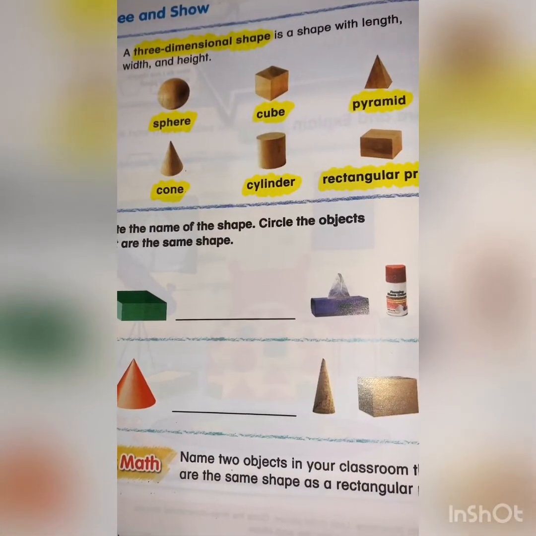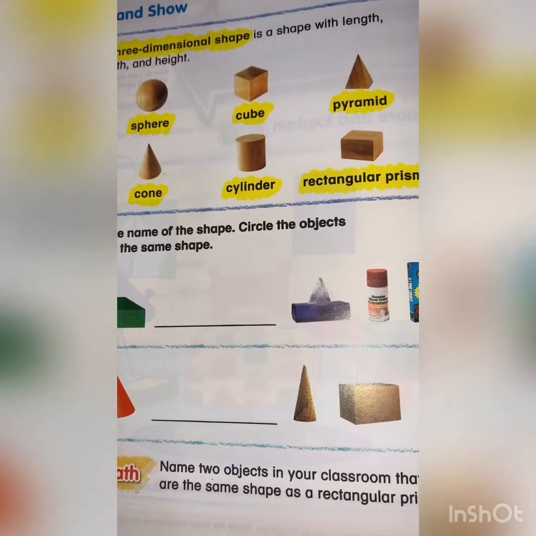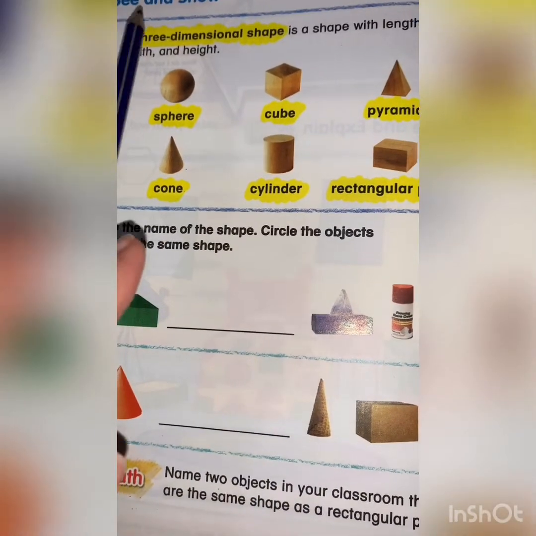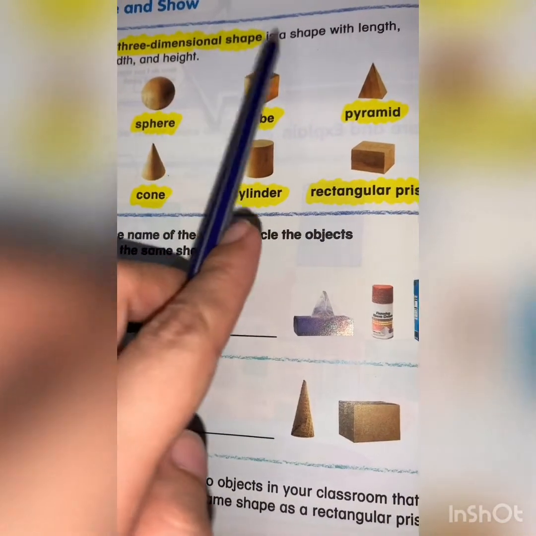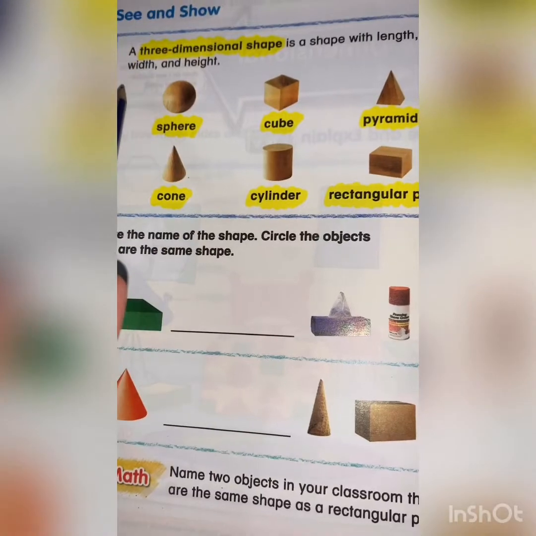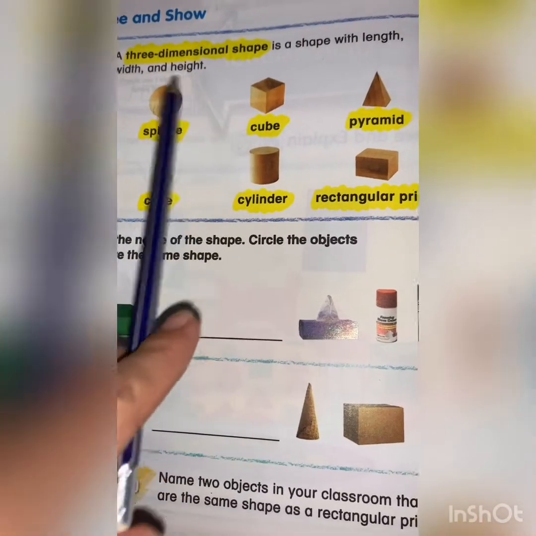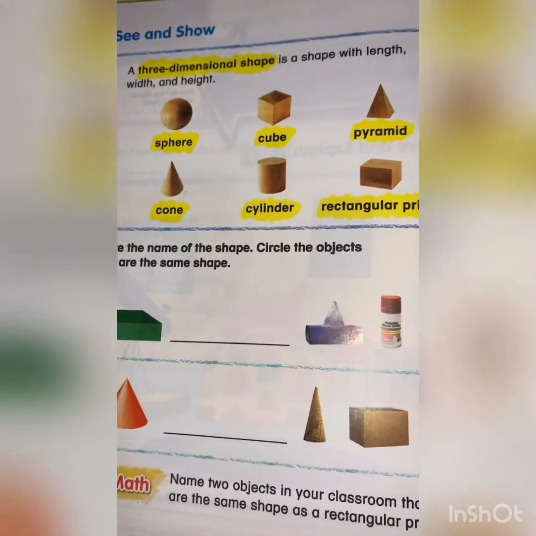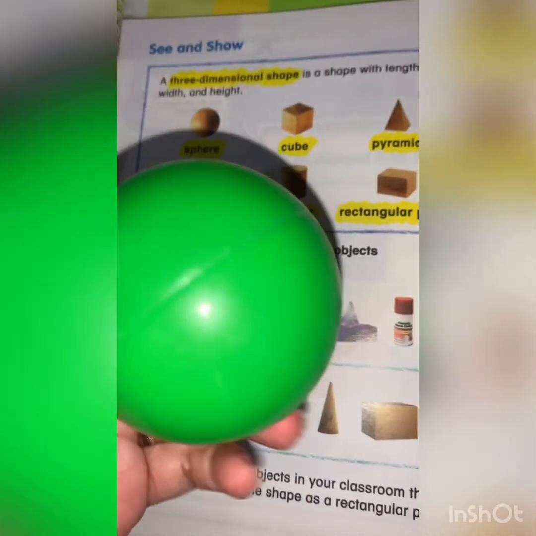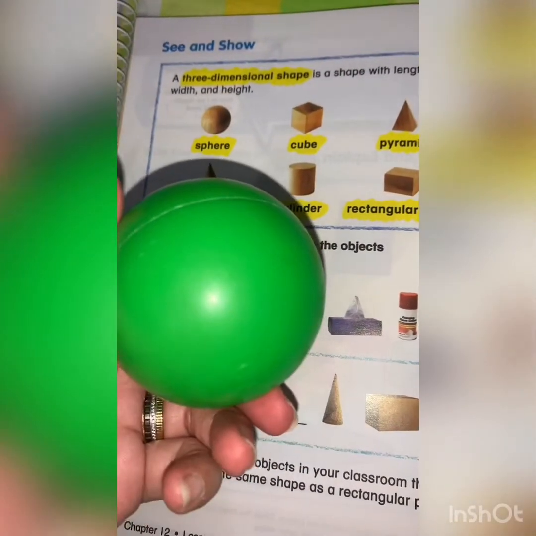Let's see pages 760, 761, and 762. We have a 3-dimensional shape. Is a shape with length, width, and height. It's a shape that you can hold in front of you in your hand, and you can find it at home in your daily life.